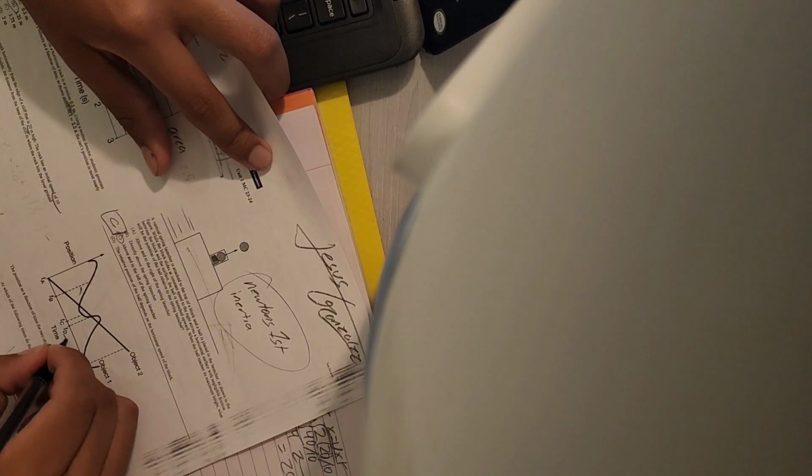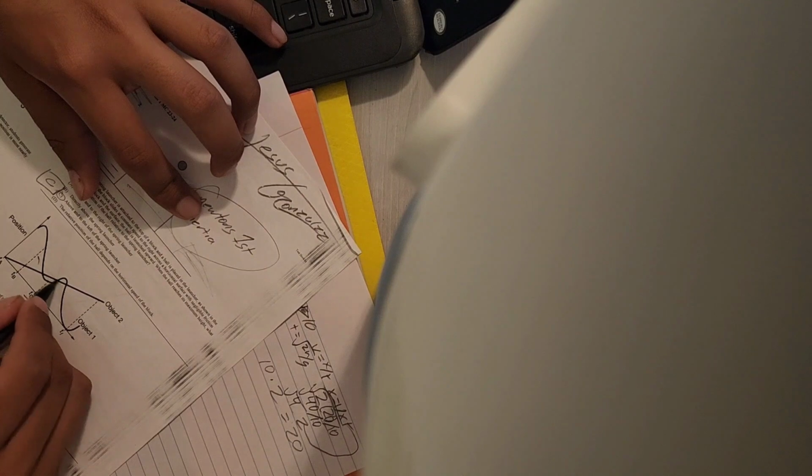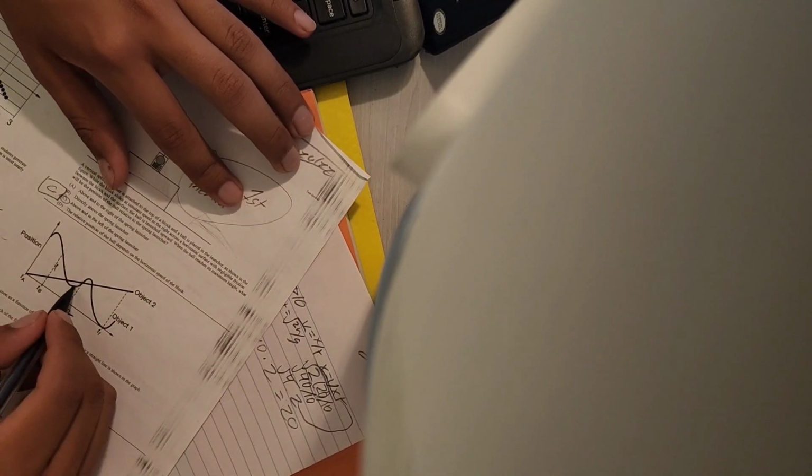Number 4, our mistake here was that I remember we put D instead of C. So our reasoning was that since D was on the line, then that would mean it's at the same velocity. But when you think about it, really, all it's saying is when they're at the same rate.